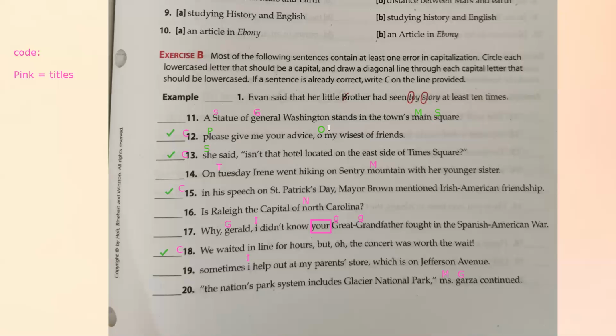Why do we have a capital O here? It's an expression. Okay, we're showing an expression, so it needs to be capitalized. Isn't this I should be capitalized, starting off the sentence for us, or what she directly said. Isn't that hotel located on the east side of Times Square? East should be capitalized, showing direction. Okay. On Tuesday, Irene went hiking on Century Mountain with her younger sister. That's correct, right?